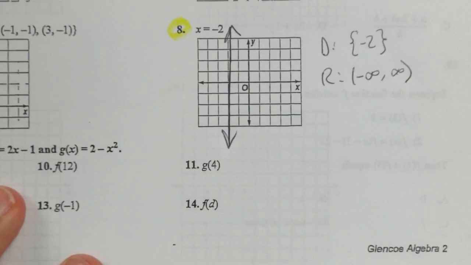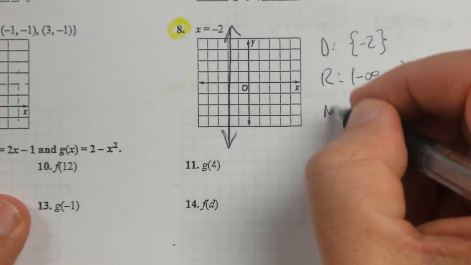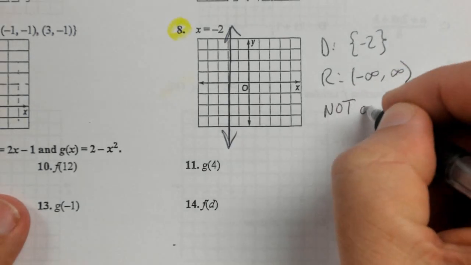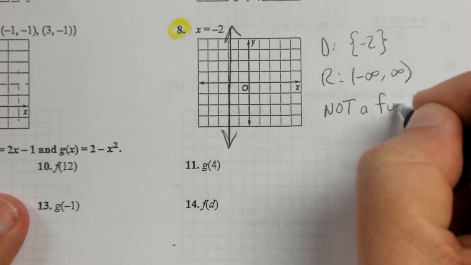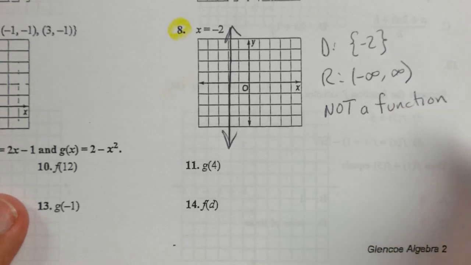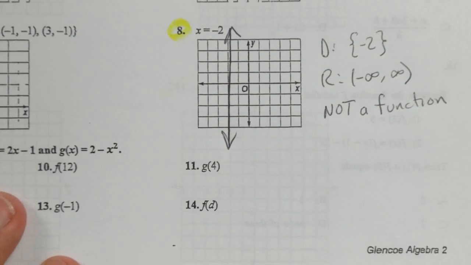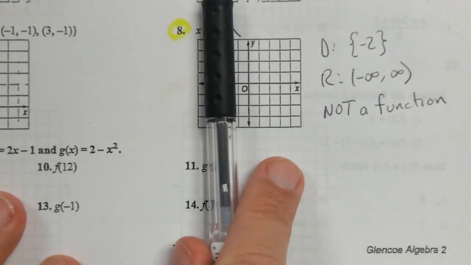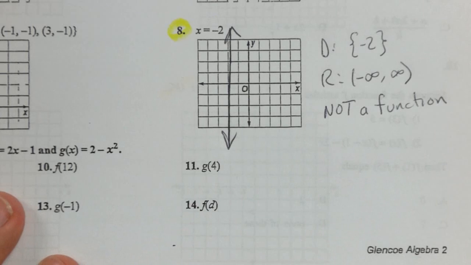Is that a function? No. How badly does it fail the vertical line test? Infinitely badly, correct. I'm not sure that's proper grammar, but yes. The vertical line test is an epic failure, right? Because at the vertical line -2, it hits it everywhere.